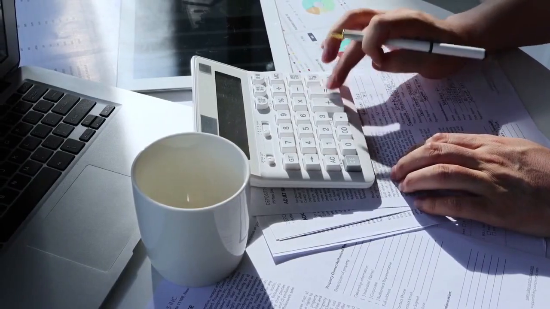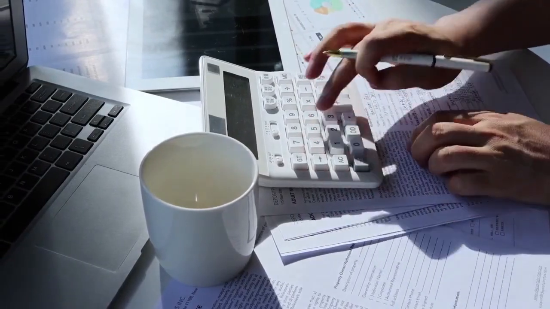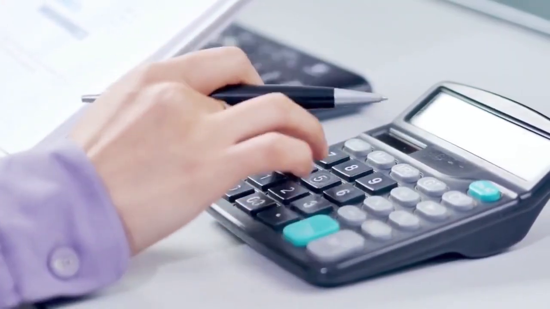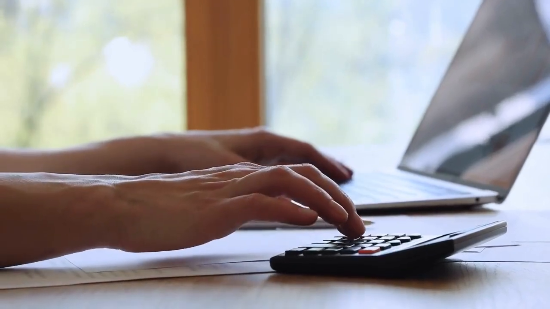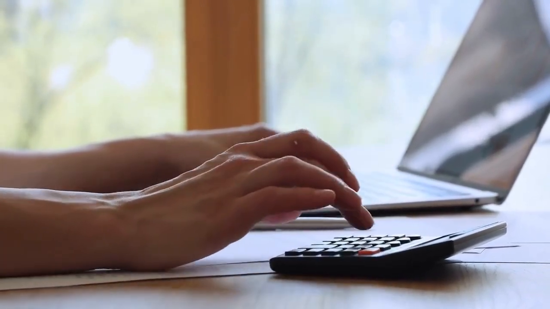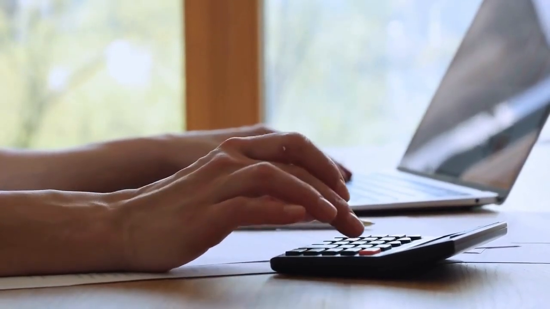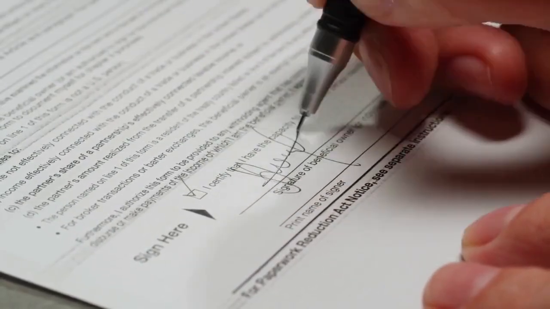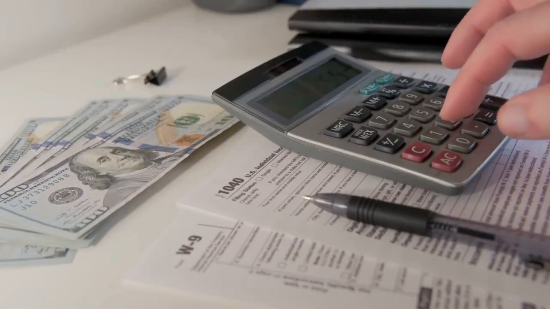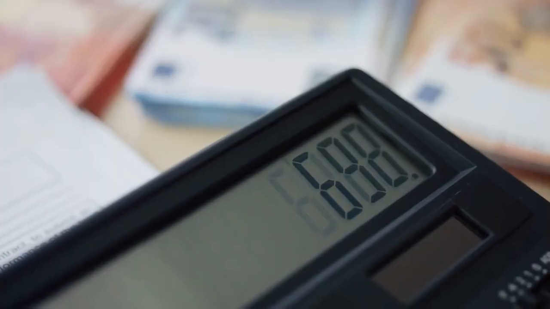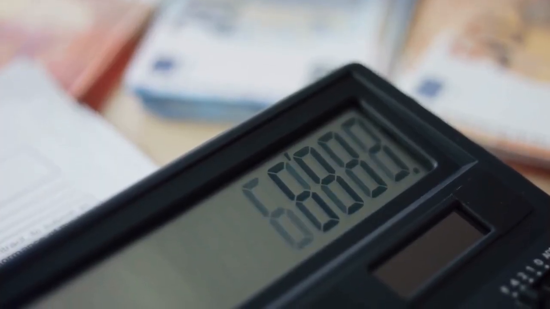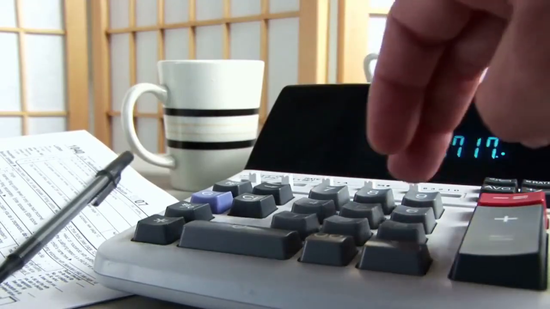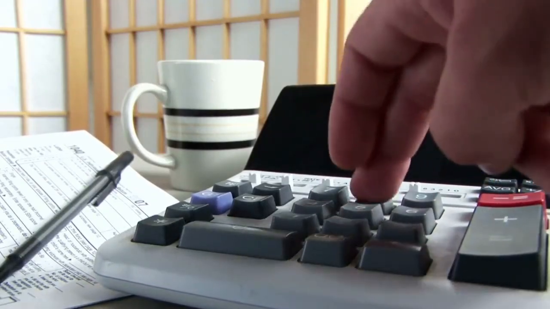Let's use that same $53.50 example with a 7% sales tax. Step 1 is to convert the sales tax percentage into a decimal. You just move the decimal point 2 places to the left, so 7% becomes 0.07. If your tax rate was 8.25%, it would become 0.0825. Step 2 is to add 1 to that decimal. In our case, that's 1 plus 0.07, which equals 1.07. This number represents the full original price, the 1, plus the tax, the 0.07.